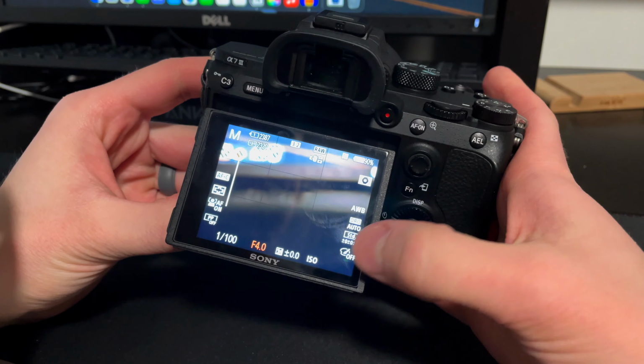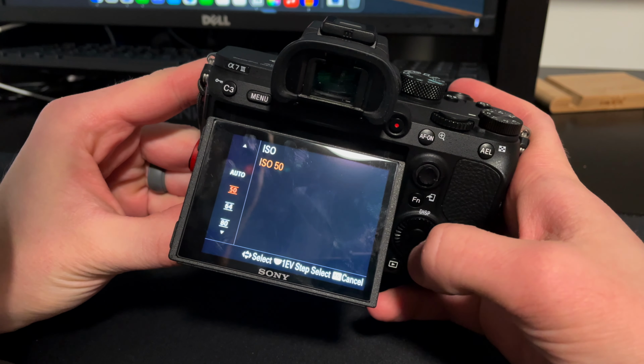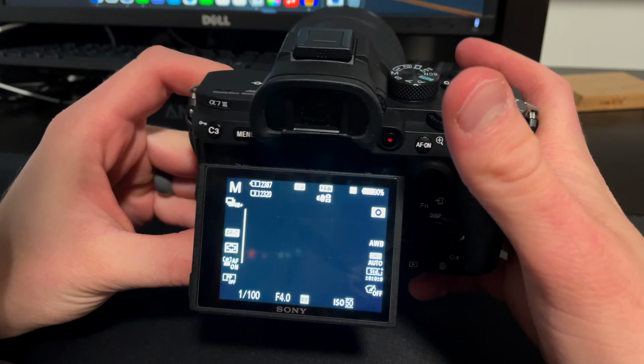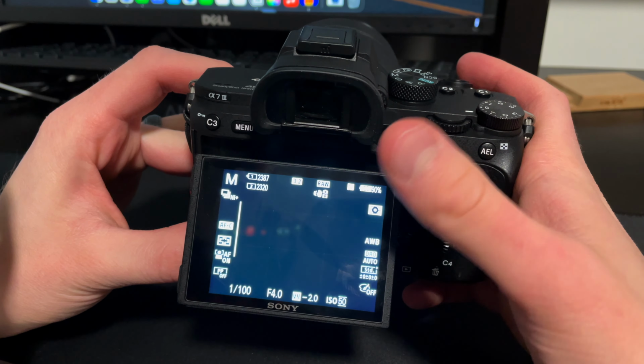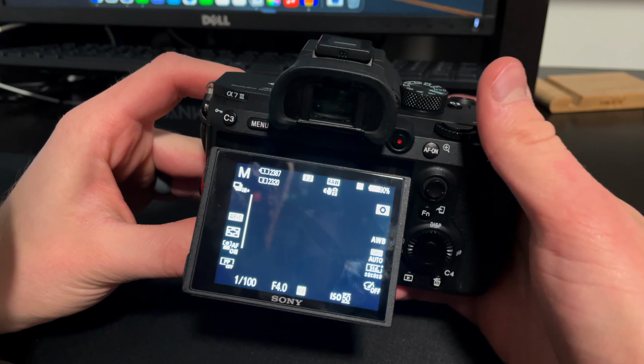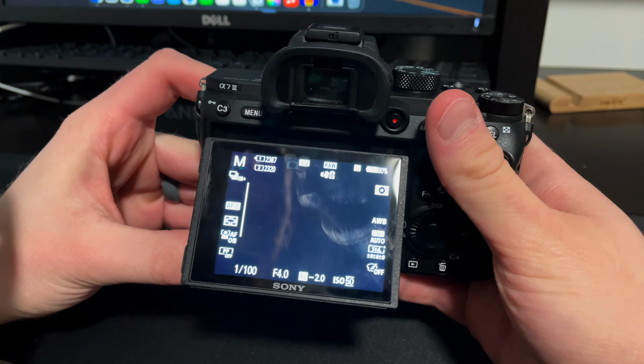And then we also want to turn ISO off or to 0. So right now it's set on auto. The lowest I can go on this camera is 50. So we're going to set it at that. So the camera is not going to artificially lighten up the image at all. We don't want that. We want the shutter to remain open so that we can get as much light in as possible when we're taking a photo of the night sky.